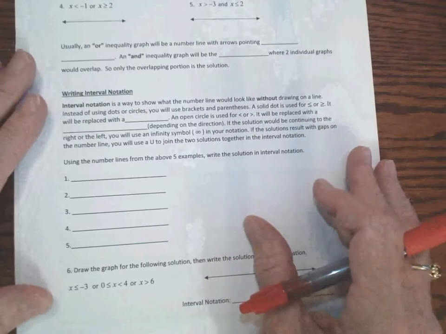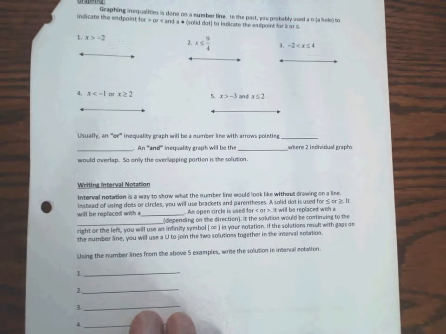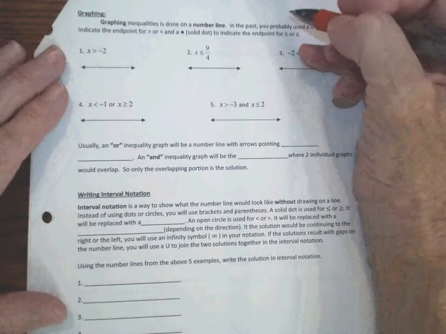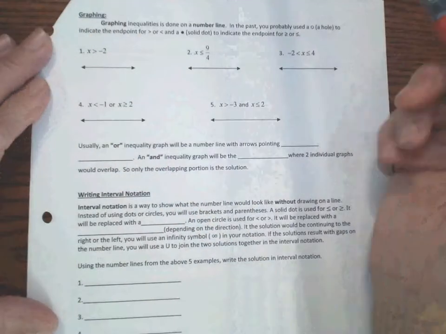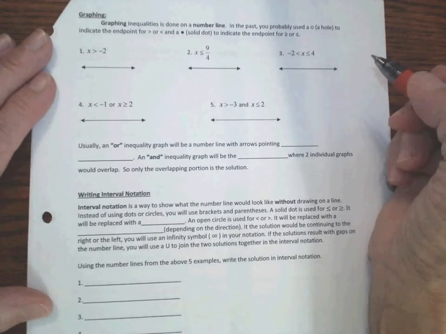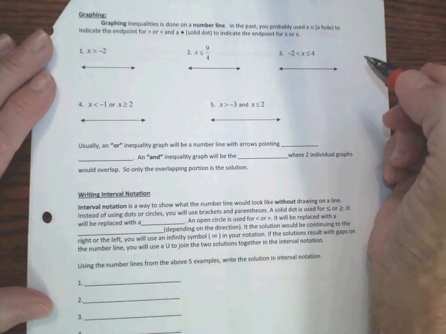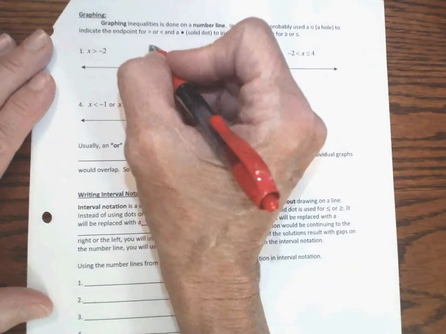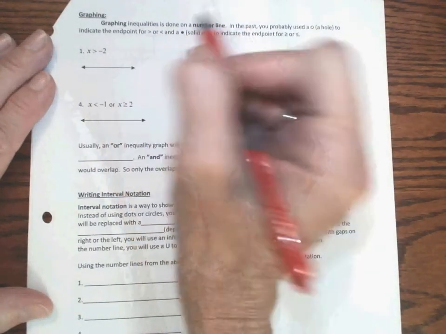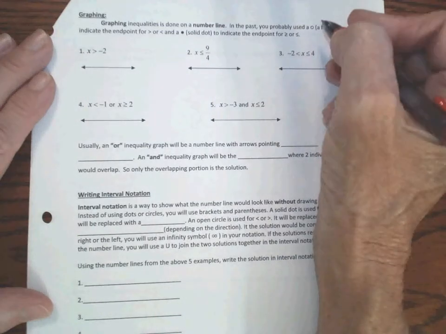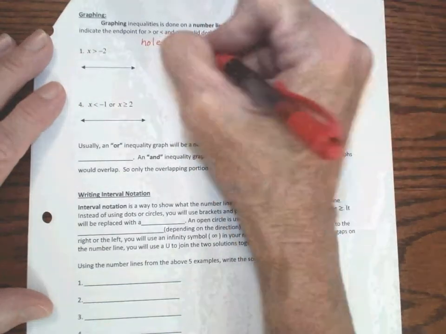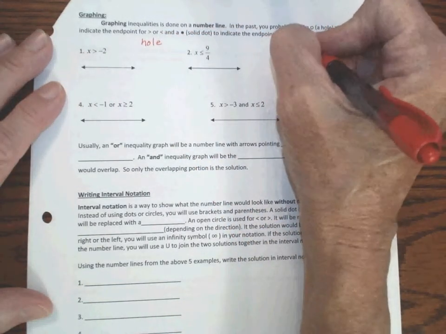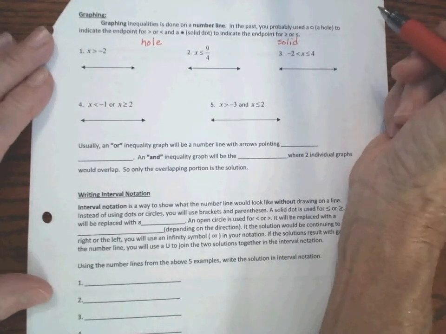Now, part of your problems are going to involve doing some graphing, and you're going to use the little graphing scale thing on your MyMathLab software. So you're going to have to just do some practice with it to make it work right. If there's an equal underneath your symbols here, it would have a solid dot. Okay, so these would have a hole on the graph, and these would have a solid on the graph. So that's important that you make sure you pick the right symbol when you're graphing.